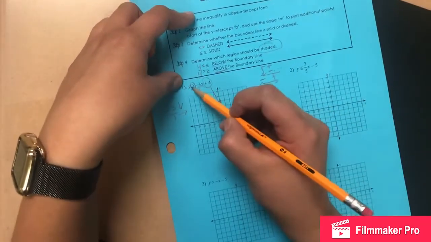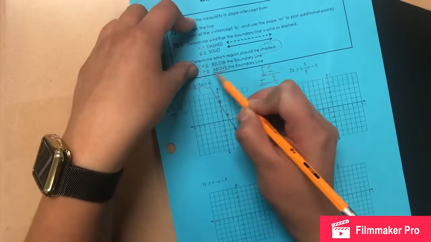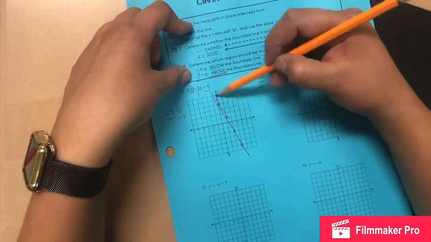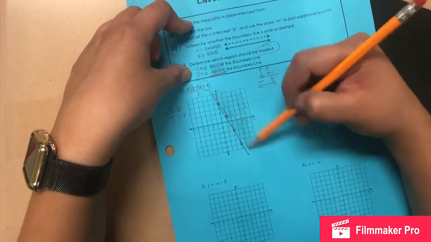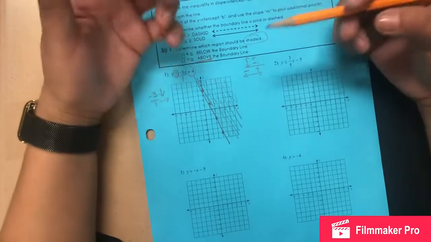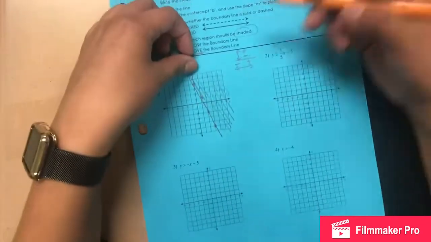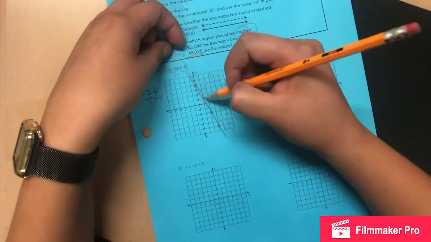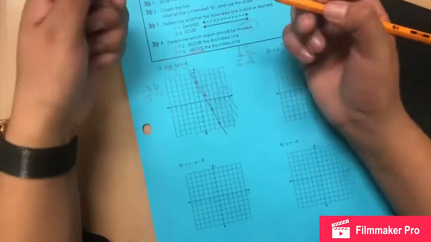And then we have to worry about our shading. Since it's y is greater than or equal to, we're going to shade above. In this case, above would be everything on top of this line, like that. What this means, and we'll talk about this in a couple of days, is any point in this shaded region or on this line is a solution to this equation.